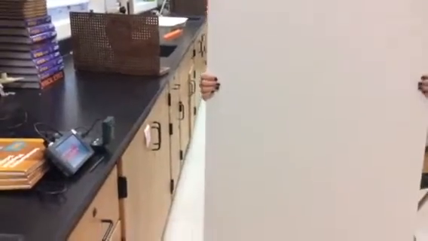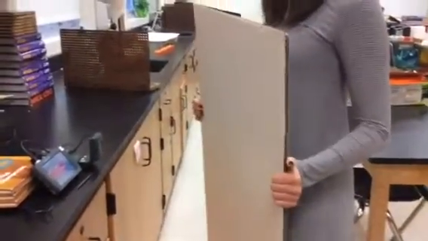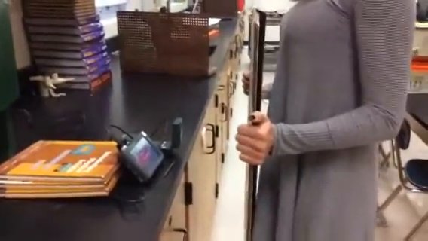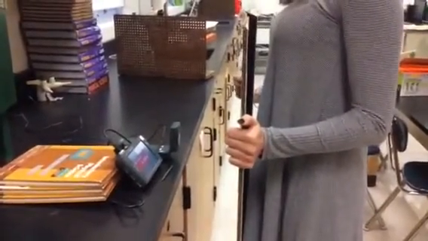Okay, you ready, Miss Parati? Ready. Okay, so she's going to stand close to the motion detector. I have this board to make sure we're not picking up anything in the background. Right, so this is a nice reflective surface for that sound to bounce off of, because that's how the motion detector works. So you see how close she's standing?